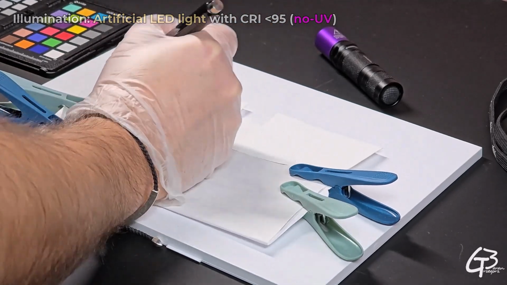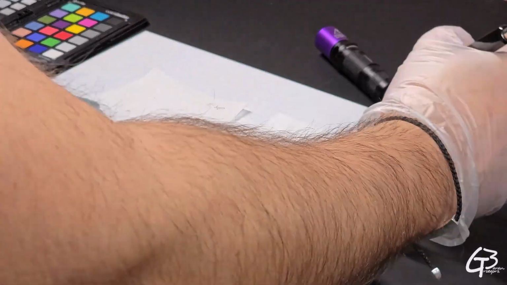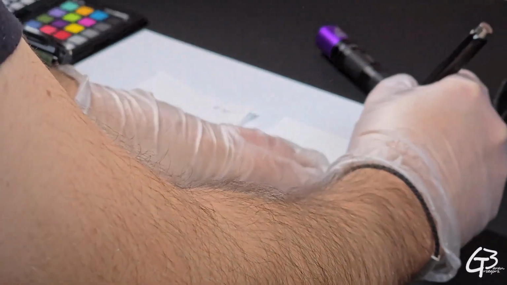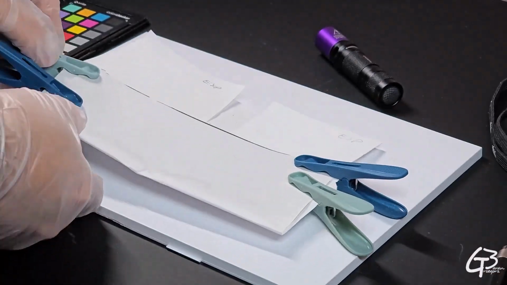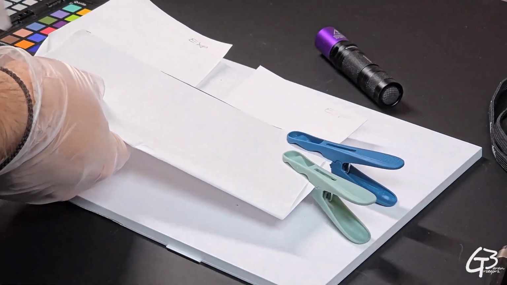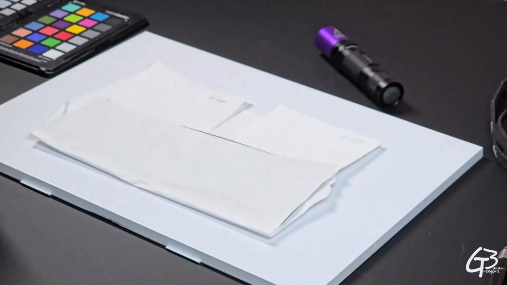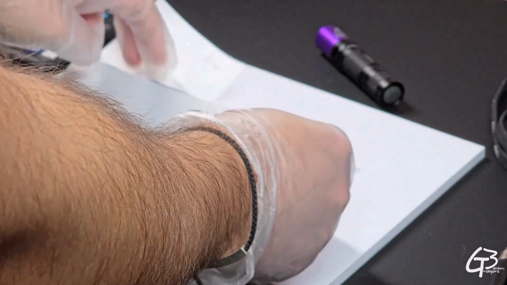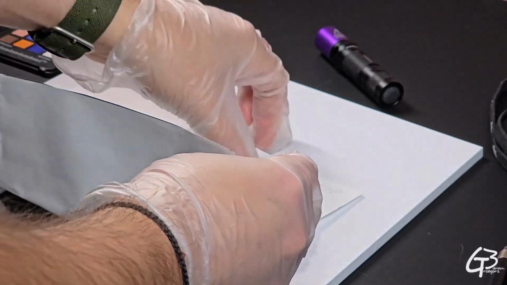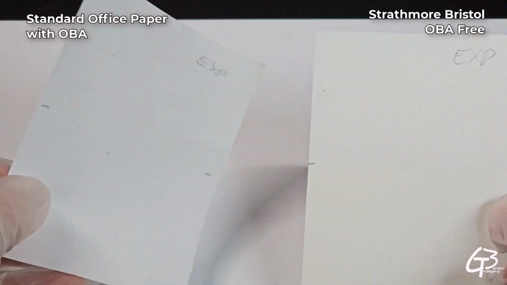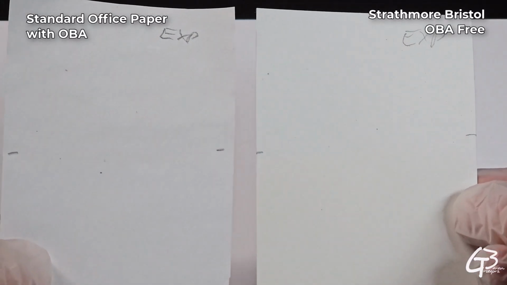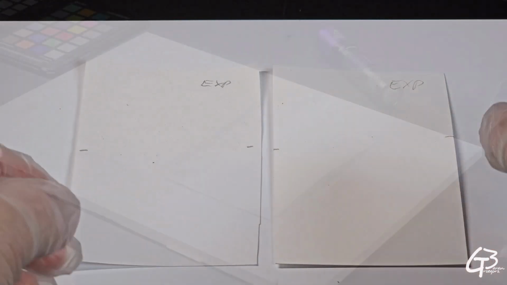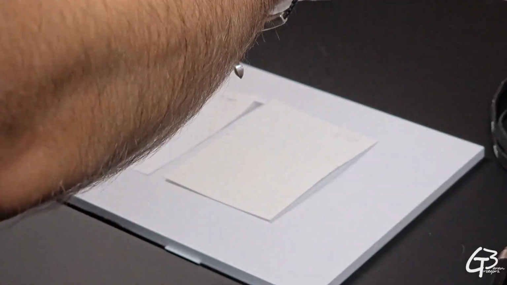So what we are going to see isn't what we would see under the sun. Let's mark exposed sides of both samples with pencil before we remove the cover, just in case there is not much difference after we reveal the covered parts, so at least we can be sure which one was which. And voila! There is clearly some subtle difference, but not very significant, at least not when illuminated with the artificial lighting. Let's bring the UV torch and add the 365 nanometers UV component to the equation.